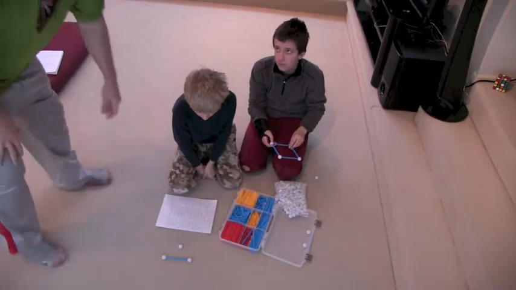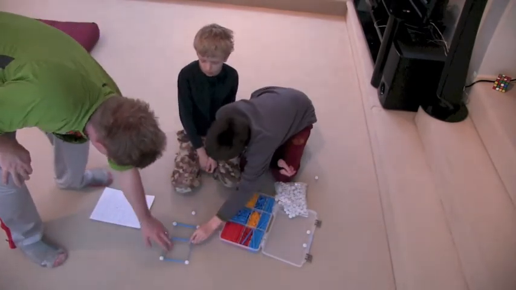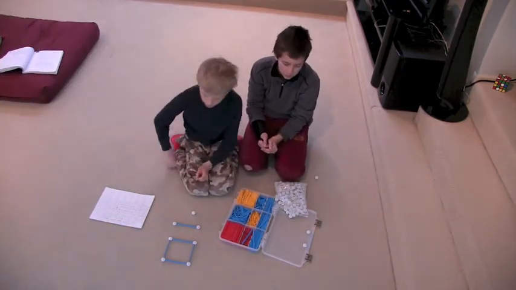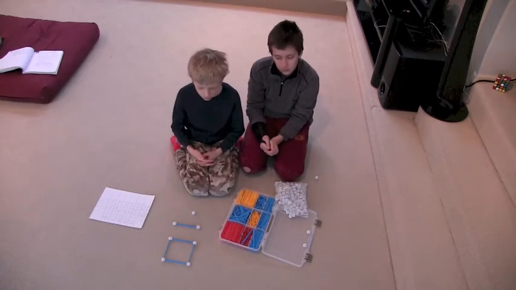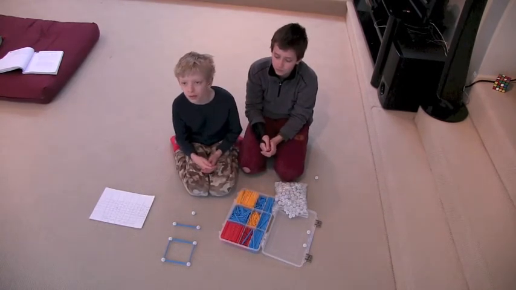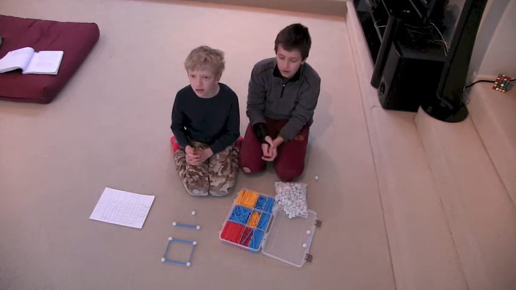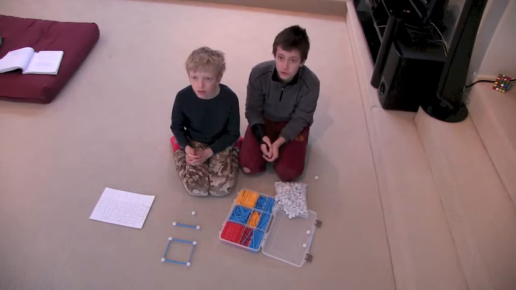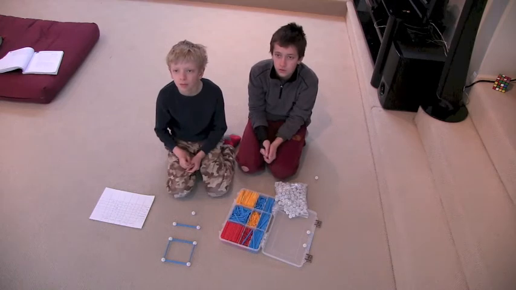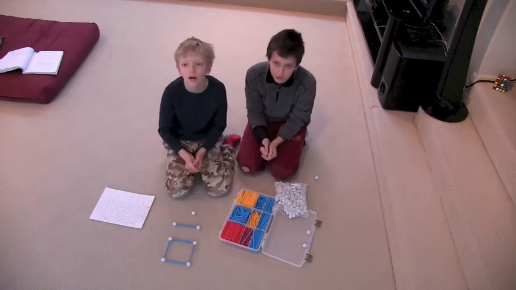Okay. So let's put these down side by side. I zoomed in a little tighter than I needed to, so we probably can't see the chart anyway. Let's look at the square and the line segment, because the line segment created the square. Each corner of the line segment created how many corners in the square? Each corner created two corners. Each corner created how many line segments? Each corner created one line segment.